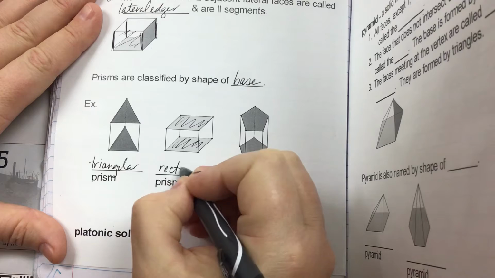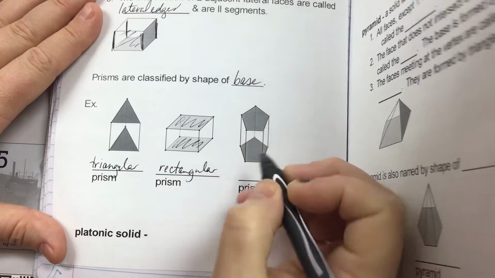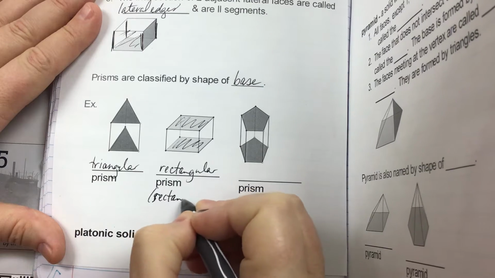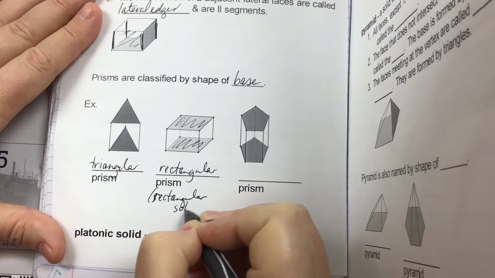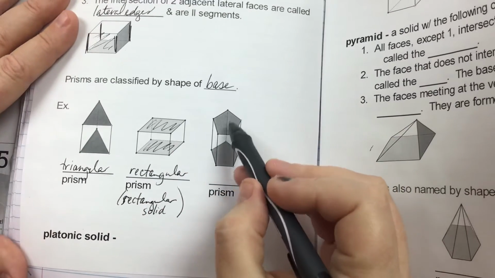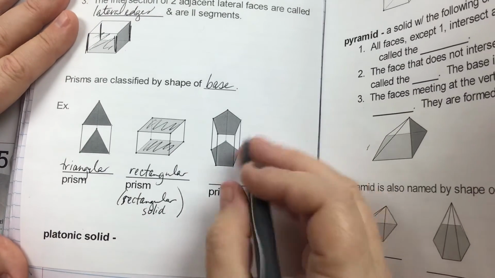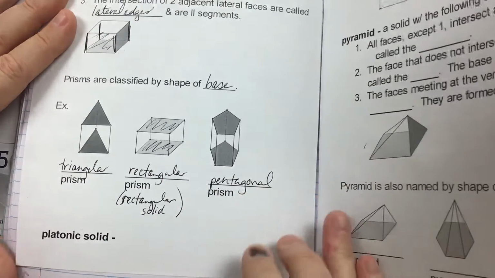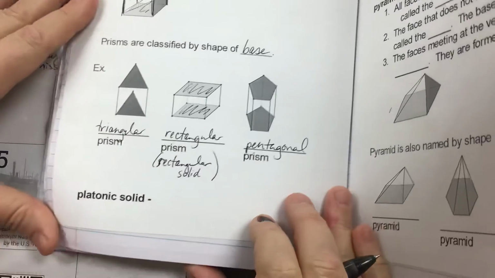So we're going to call it a rectangular prism. Sometimes this one is known as a rectangular solid. Means the same thing. And the one on the right, we have 5 sides. That's a pentagon. So we'll call this a pentagonal prism. So again, the base is a pentagon.